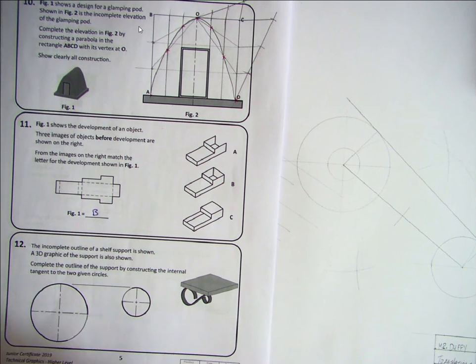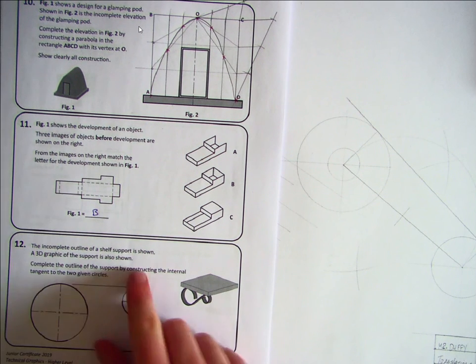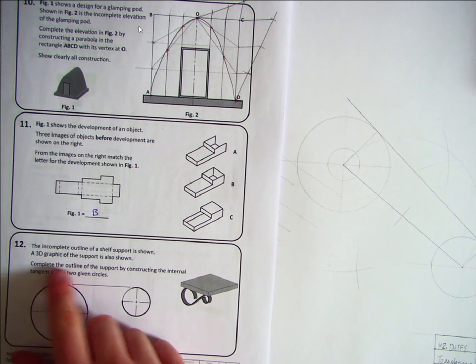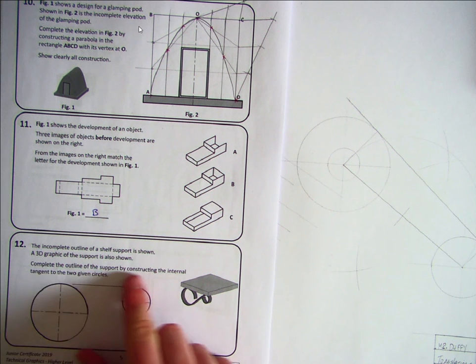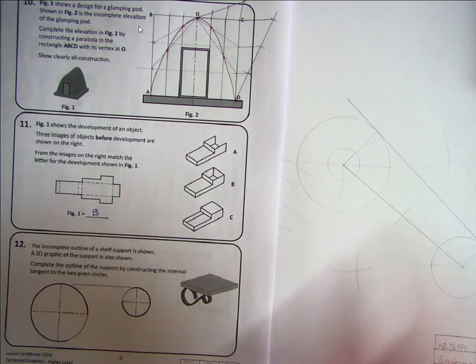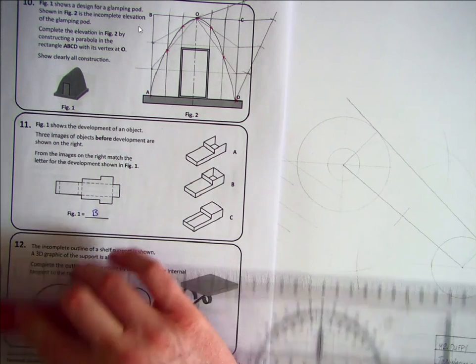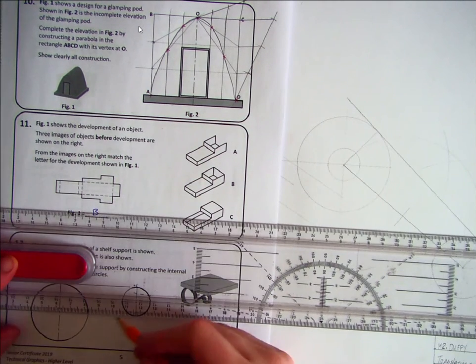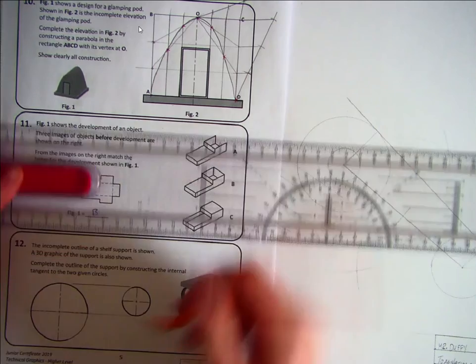Okay, internal tangents. Complete the outline of the support by constructing the internal tangent to the given circle. For internal tangents, we add the radius of the 2 circles.